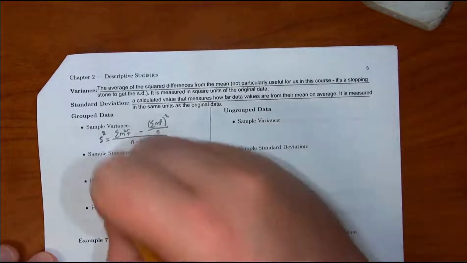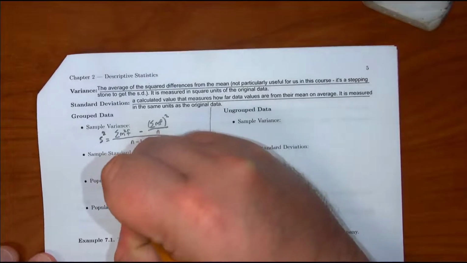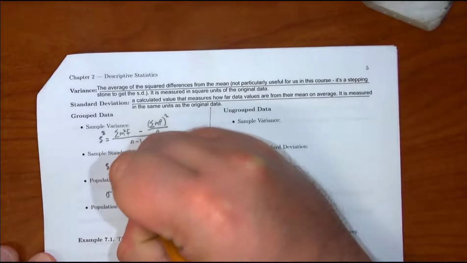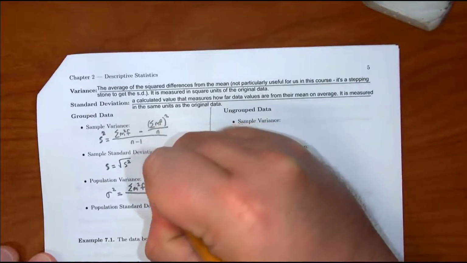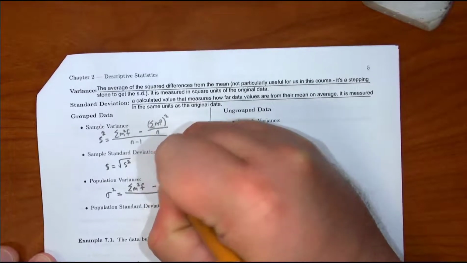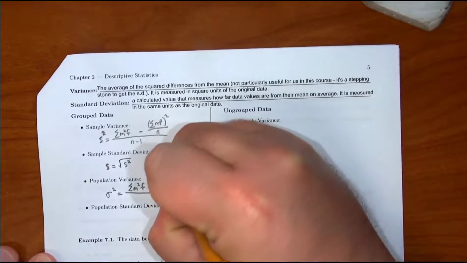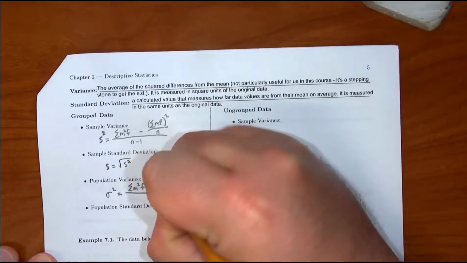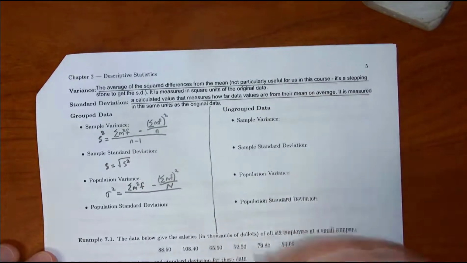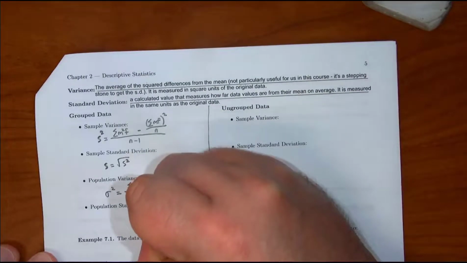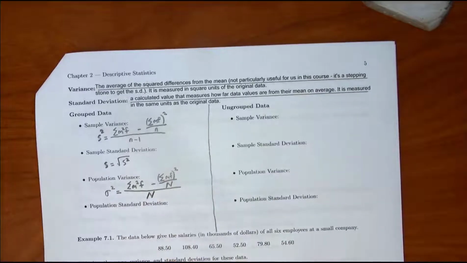And it's almost the exact same formula. It's the sum of the m squared times f's minus the sum of the mf's squared, except because you're dealing with population data, you divide by n. And here's the biggest difference. You only divide by n, not n minus 1.